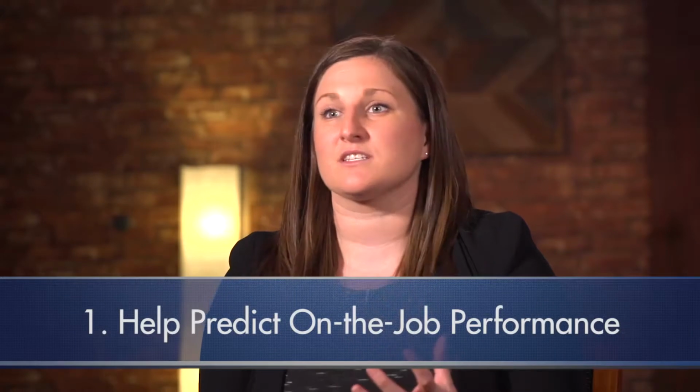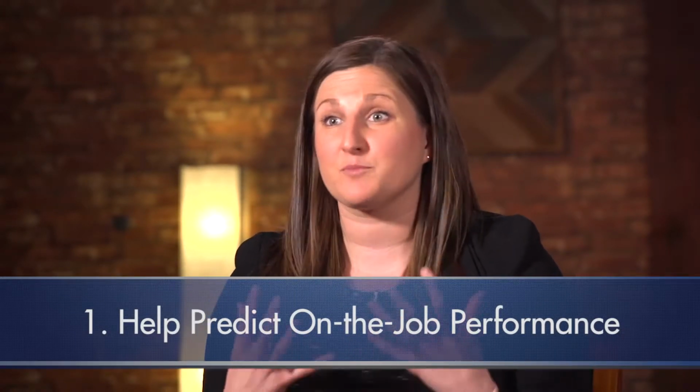The benefits of using selection assessments in the recruiting process, for me, are three-pronged. The first one, at its core, is that using a selection assessment can help you predict potential for on-the-job performance. And really that's what we're all trying to do in the recruitment process: find a way that's scientific and validated to understand, does this person have the potential to knock it out of the park when they join us?